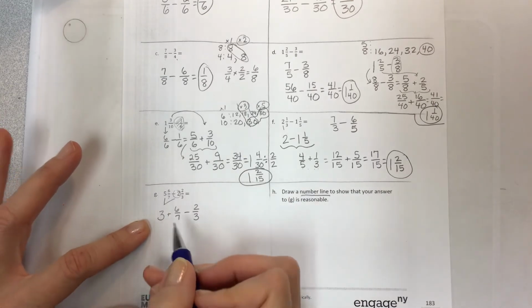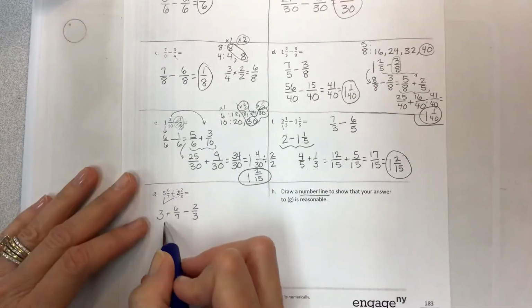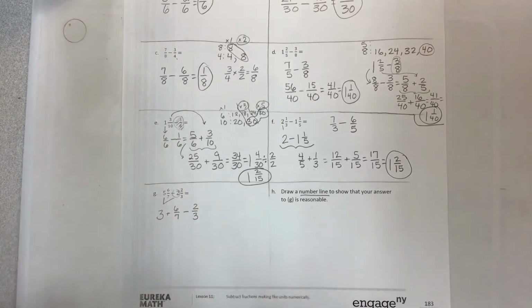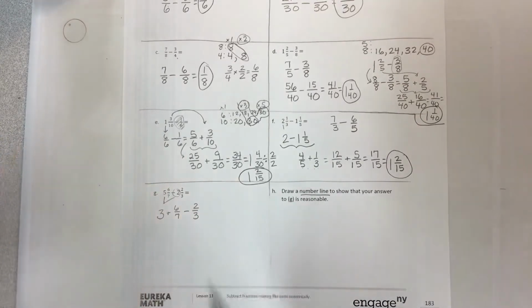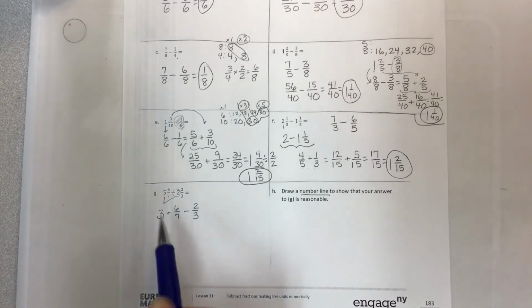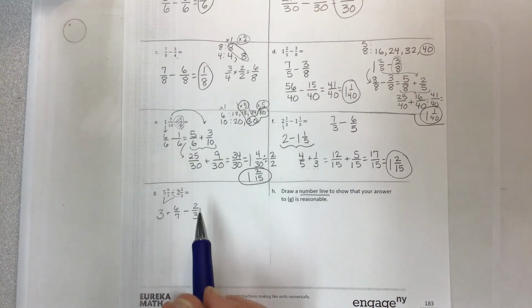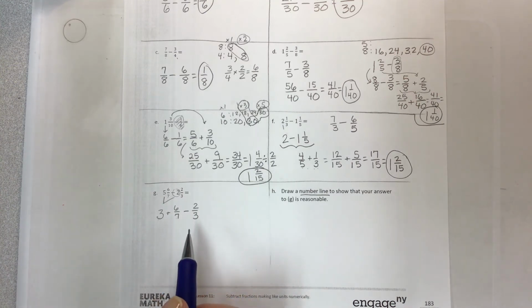So I could make it a 2 and take away the 2/3 from 1 whole. You can make it an improper fraction. You can do 7 times 3 is 21, plus 6 is 27/7 minus 2/3.